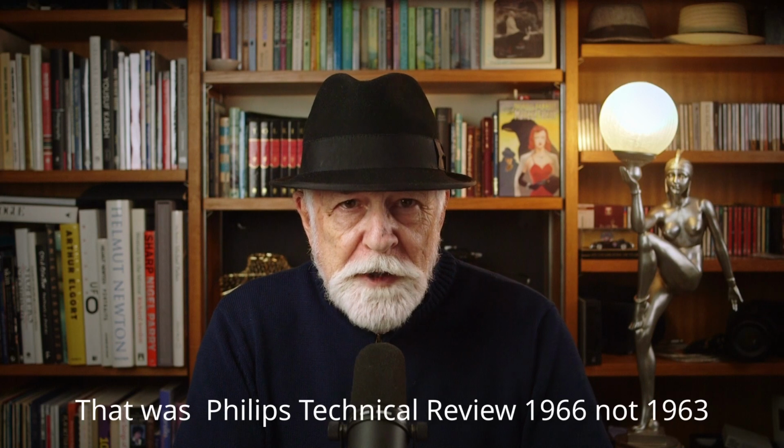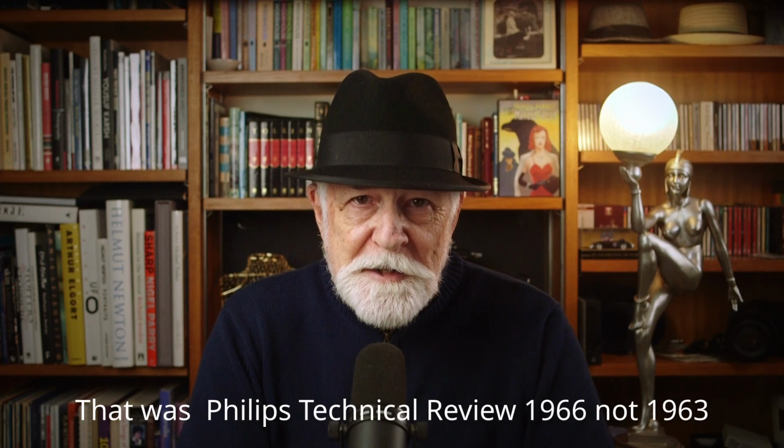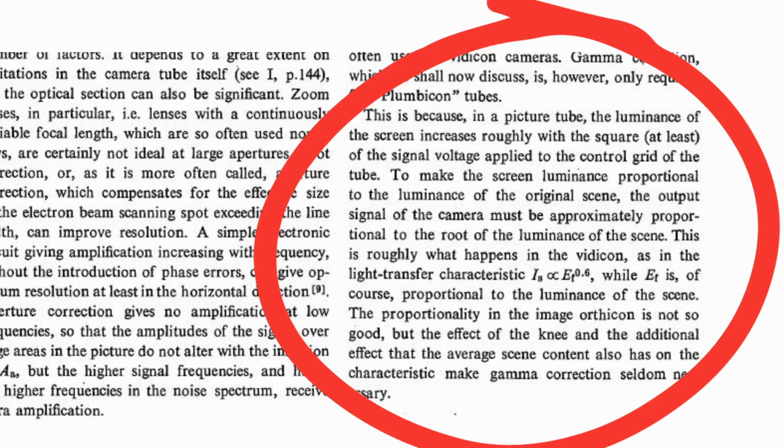Now, let's take a look briefly at the television receiver and what's known about its transfer function. I'm going to quote from the Philips Technical Review of 1963. "In a picture tube television receiver, the luminance of the screen increases roughly with the square, at least, of the signal voltage applied to the control grid of the tube."